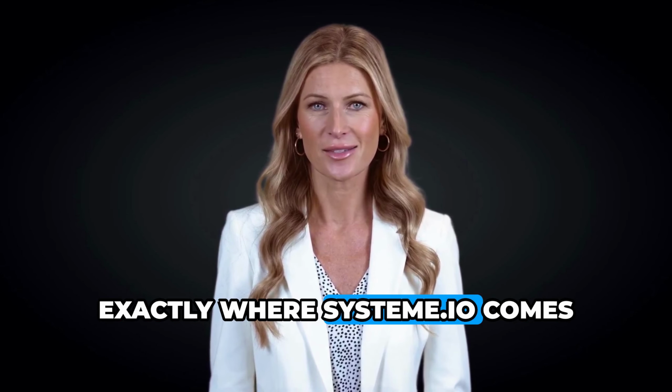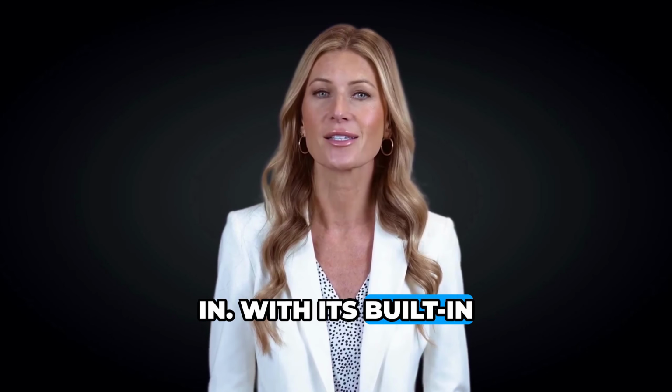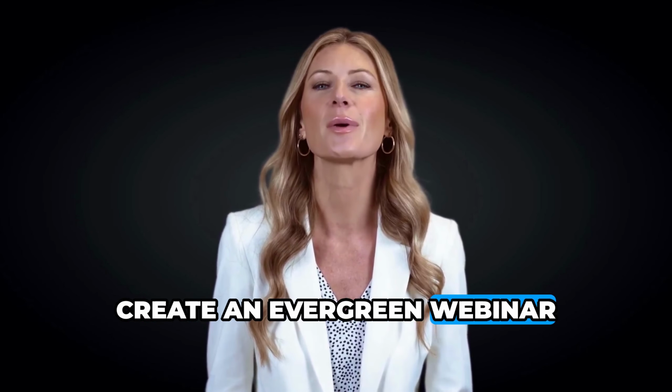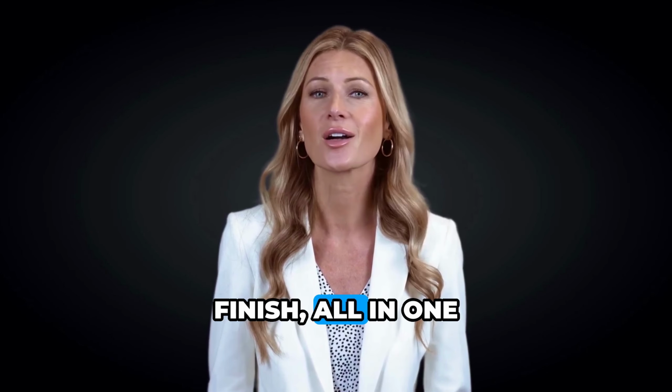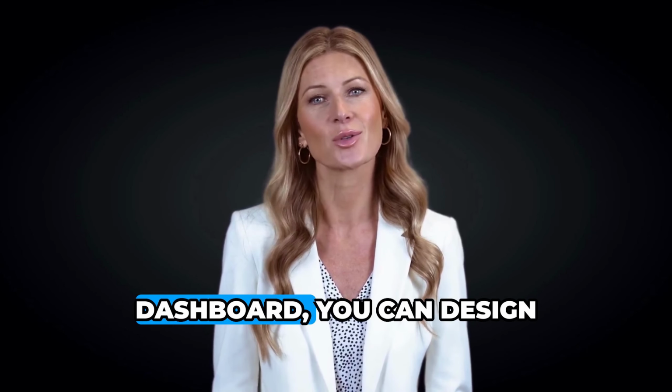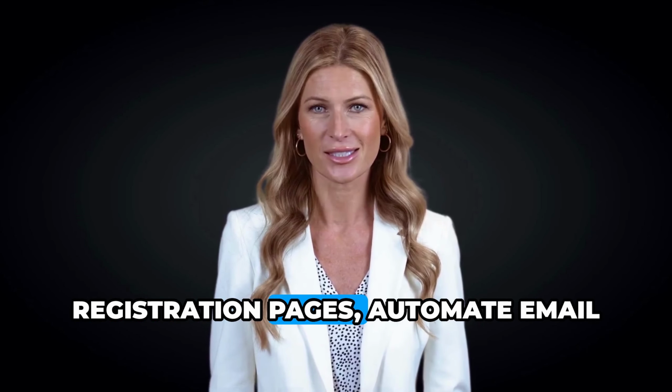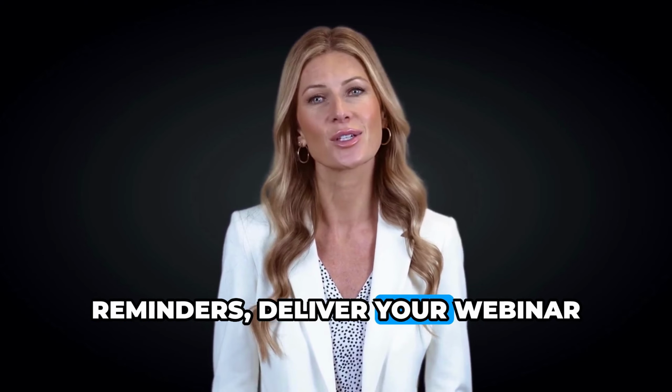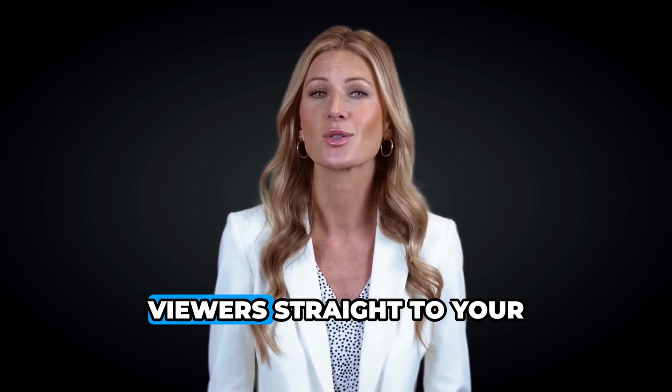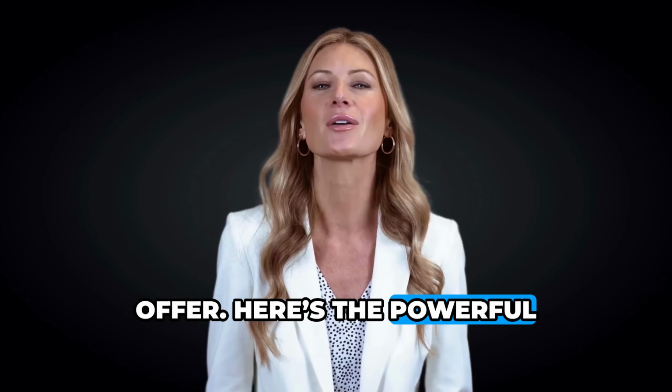That's exactly where System.io comes in. With its built-in funnel builder, you can create an evergreen webinar funnel from start to finish, all in one platform. On the same dashboard, you can design registration pages, automate email reminders, deliver your webinar video, and even guide viewers straight to your offer. Here's the powerful part.